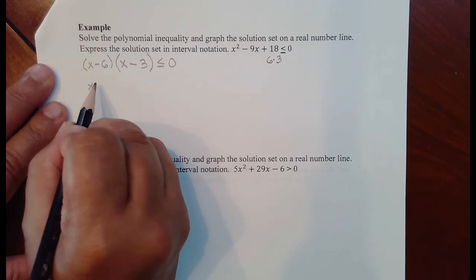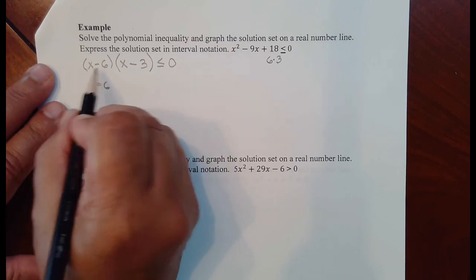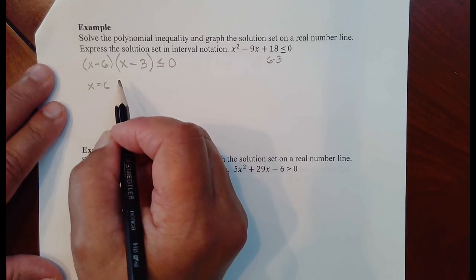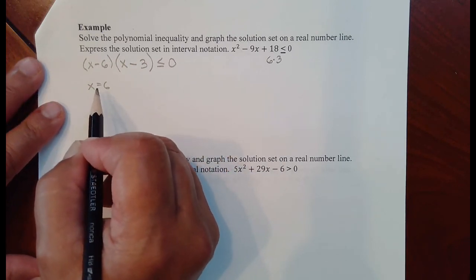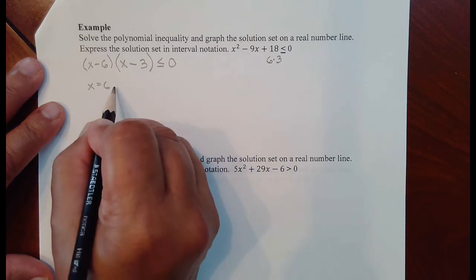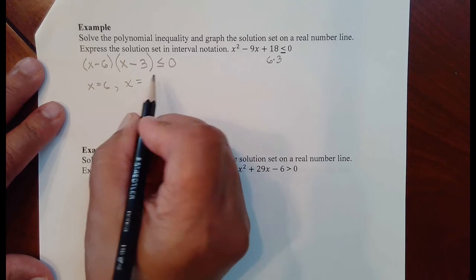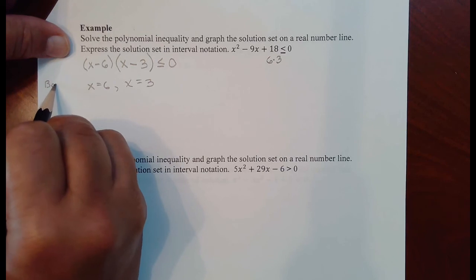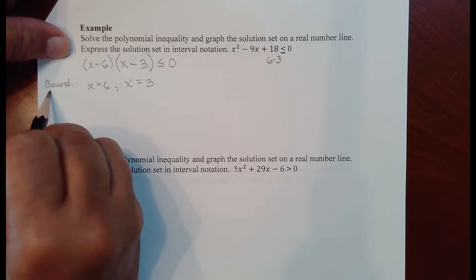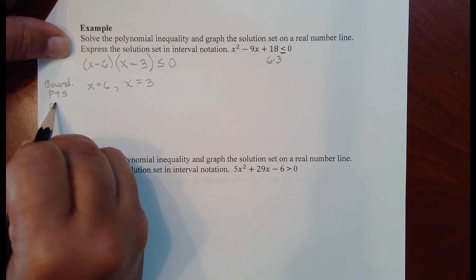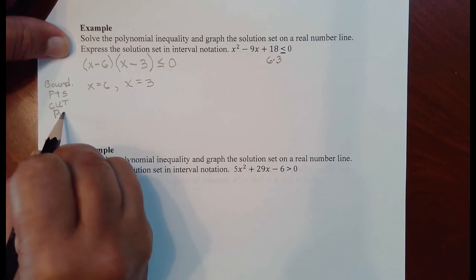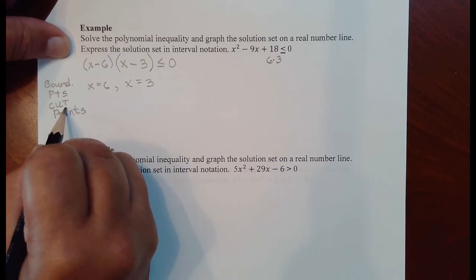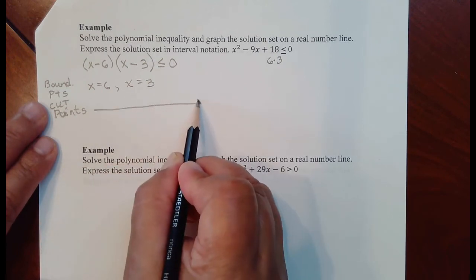That would be x equal to 6. I mean, you can create little equations out of them if you'd like, but they're easy enough to see what would zero them out. So this is going to be one of our boundary points, and this is going to be another boundary point. X equal to 3. Okay, like I say, you can call those boundary points or you can call them cut points, because they actually cut up your number line into different intervals that you're going to be checking. Okay, so here's your number line right here.